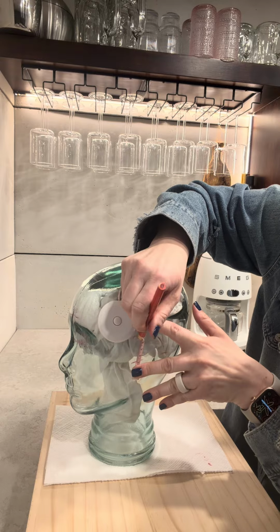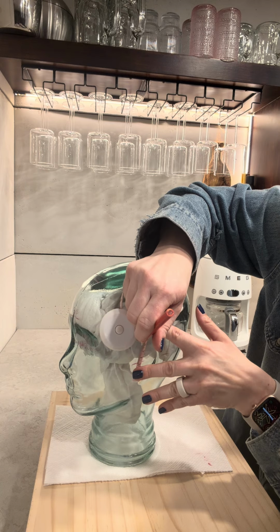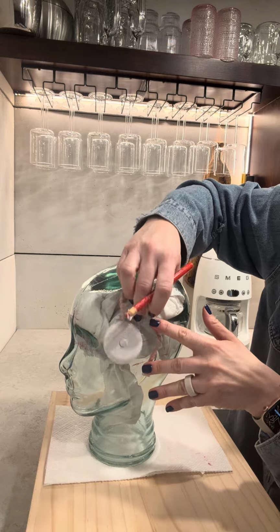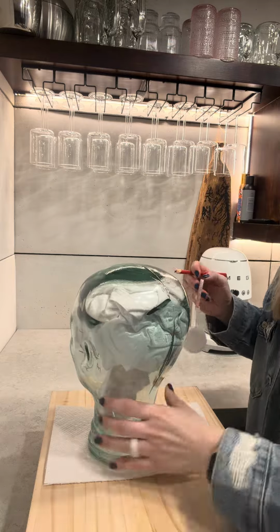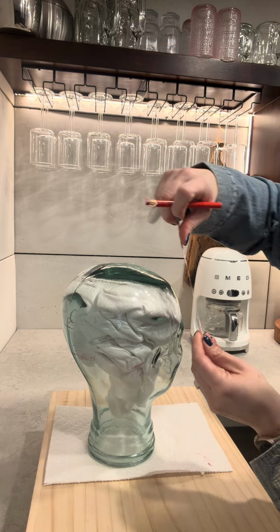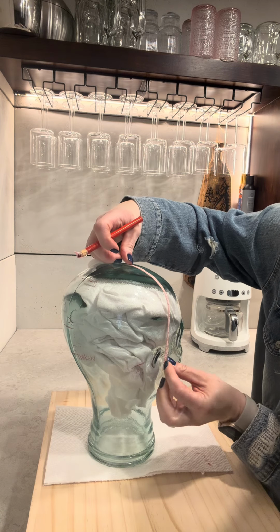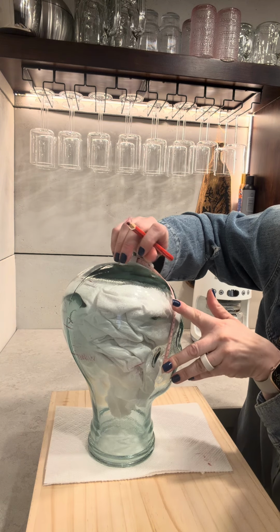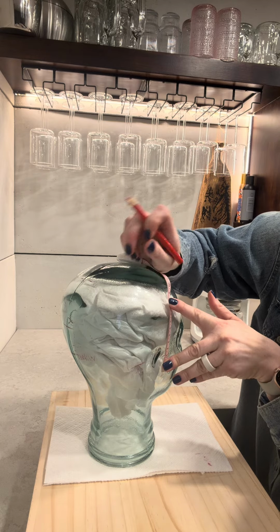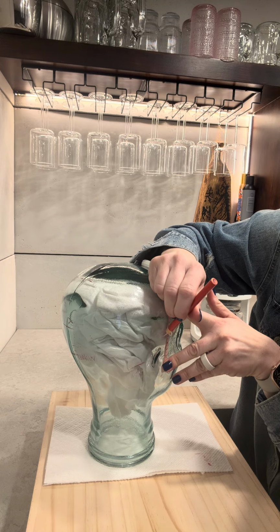A1, 3.6. That's my 10%. And on the other side, 3.6 as well.